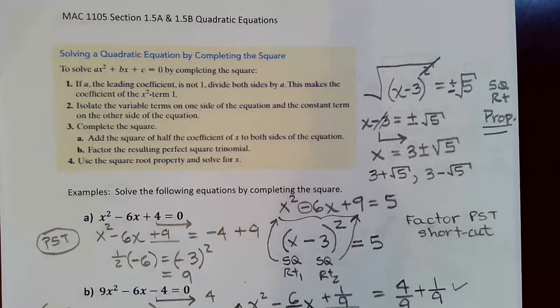Okay, this is a continuation of section 1.5 from MAC 1105. We're looking at various ways to solve quadratic equations, and in this section thus far we have looked at many examples of factoring to find the two solutions. We then went on to look at the procedure called the square root property for finding the two solutions. The third method that we looked at was called completing the square.